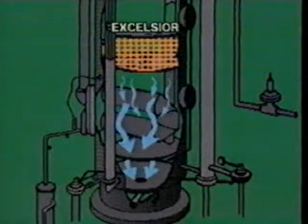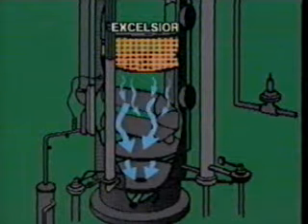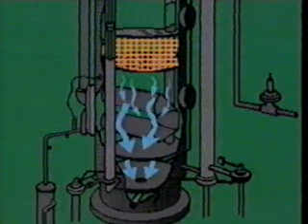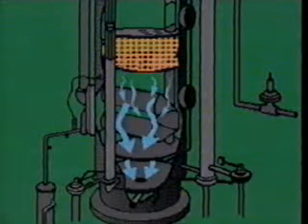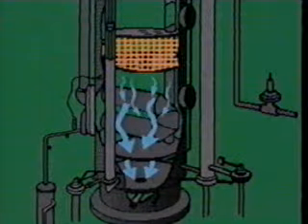Excelsior may be used to break a tight emulsion. It's usually packed in the top part of the water wash section, installed through a manhole. Excelsior acts as a coalescent pack to aid in separating oil and water. Its amount varies depending on the emulsion.